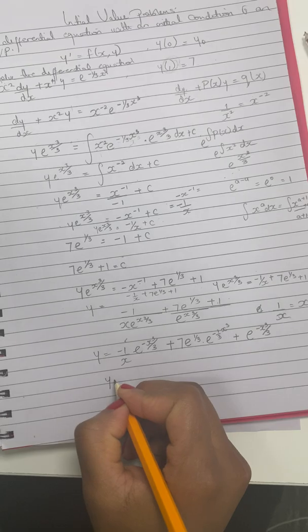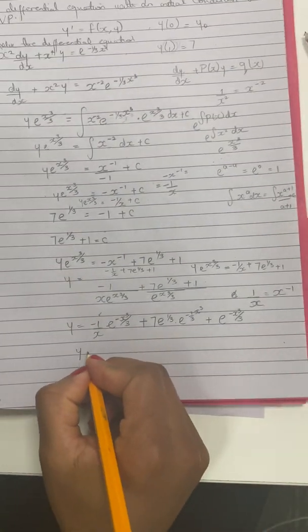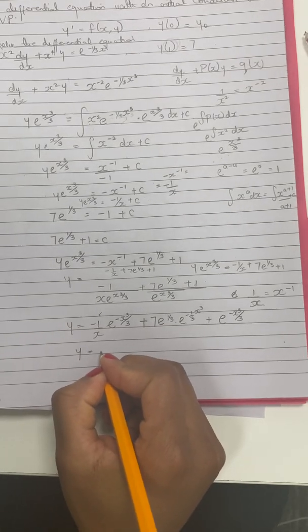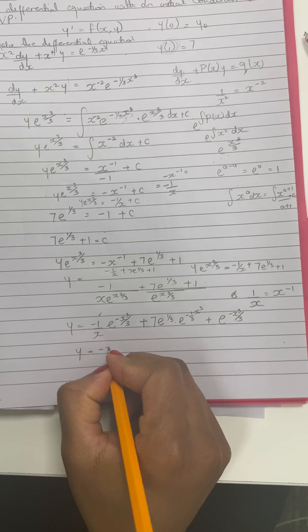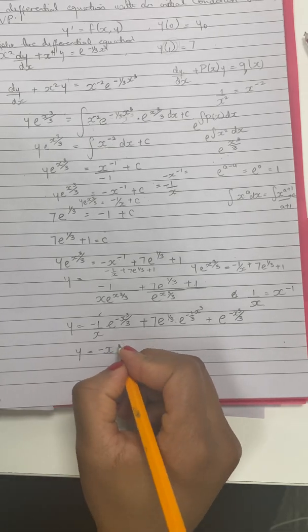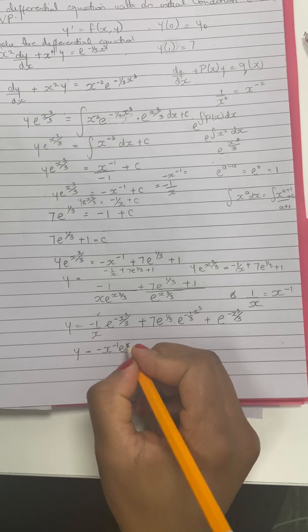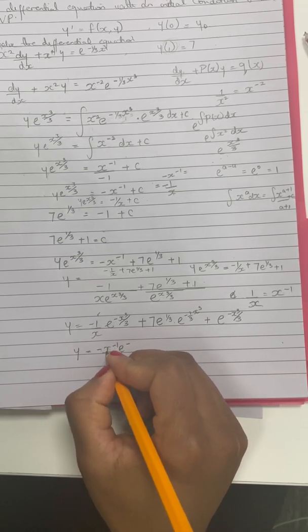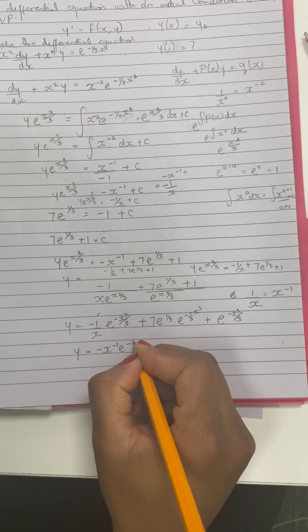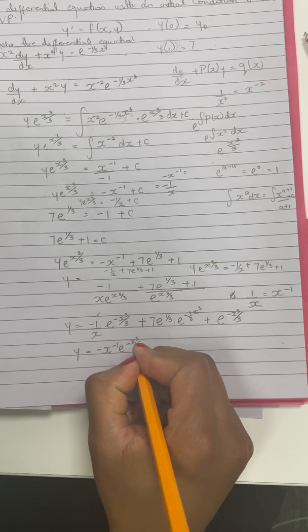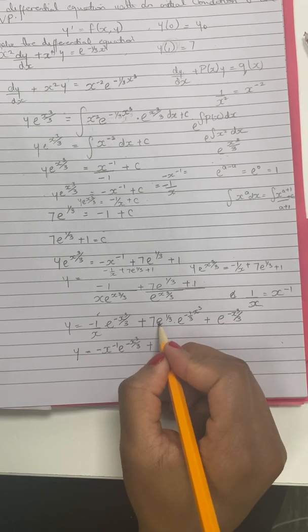Simplifying this further gives me y is equal to minus x to the power of minus 1 times e to the power of minus x cubed divided by 3 plus, we can simplify this.